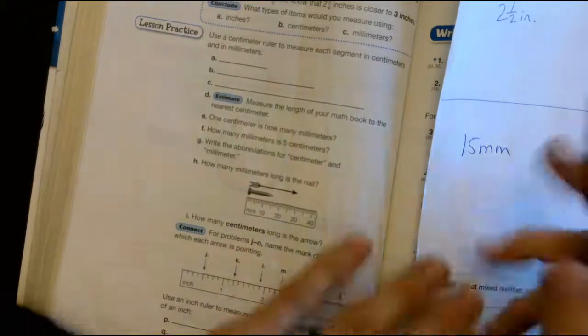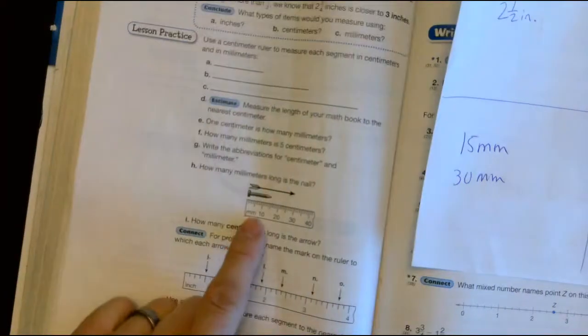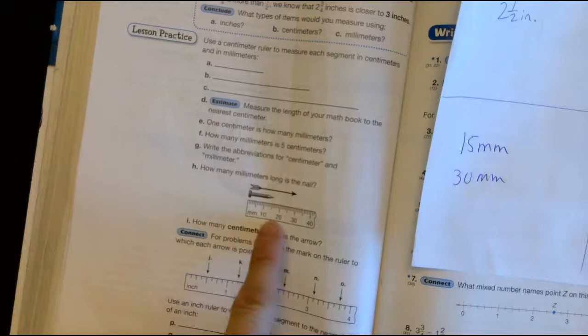Okay? Now, how about we figure out the arrow? How long is the arrow? 10, 20, pretty close to 30 millimeters. Now, what if it was centimeters? Well, there's 10 millimeters in each centimeter, so this would be 1 centimeter, 1.5 centimeters. Let's go ahead and put that down. 1 1/2 centimeters. And 30 would be 3 centimeters.